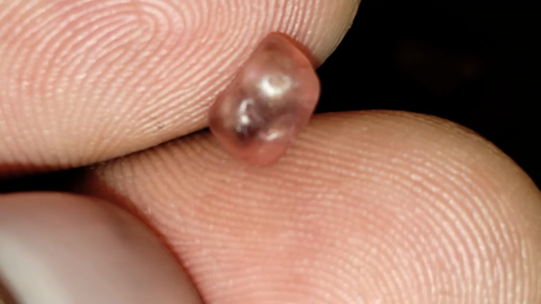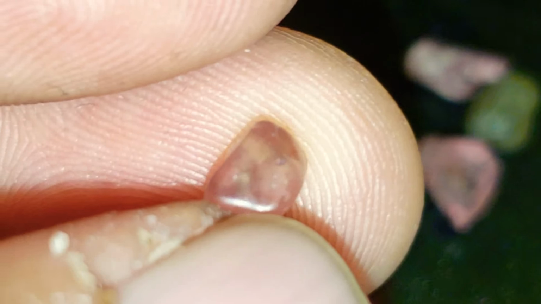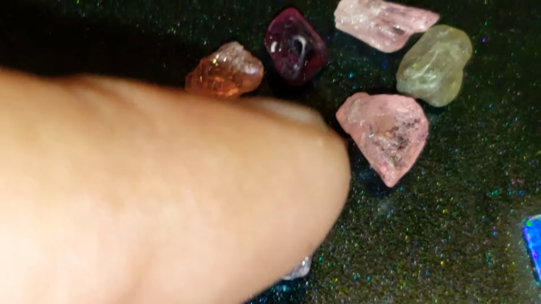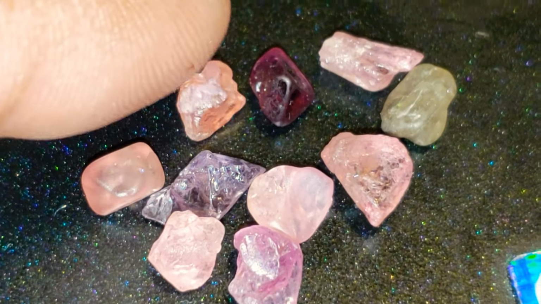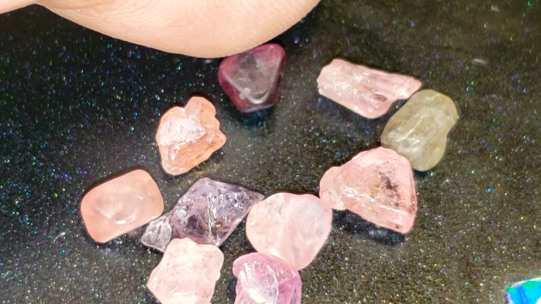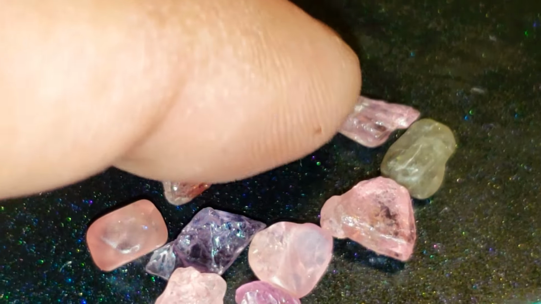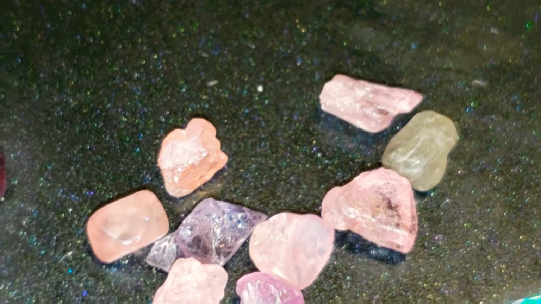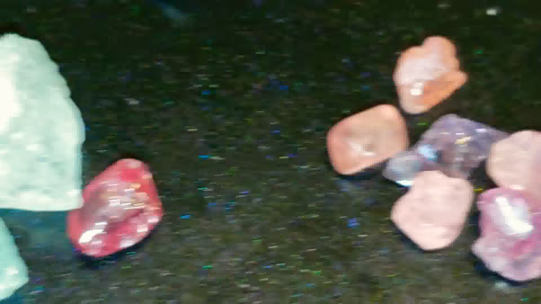See, for example, that's too milky to cut a facet grade stone, so you would go with a cabochon there. But still, what you want to look for when you're looking at stones is as clean as possible. You want to look for intense color saturation, and you want to make sure it's not too dark and not too light. Those are the key things.